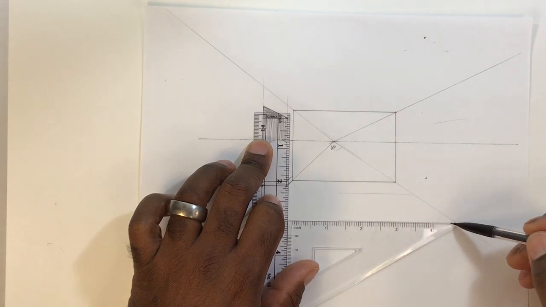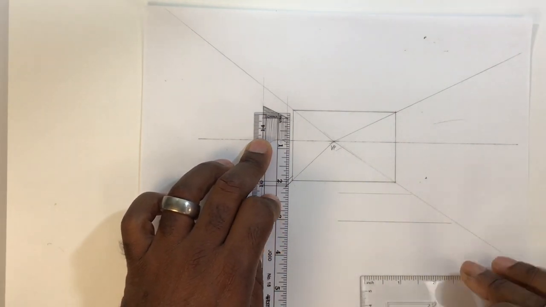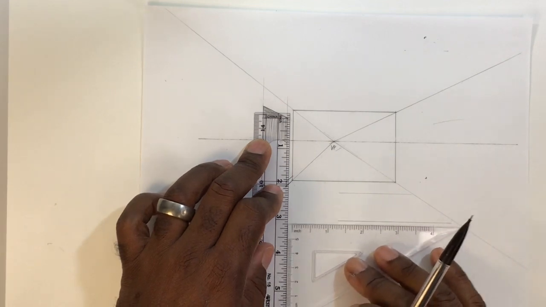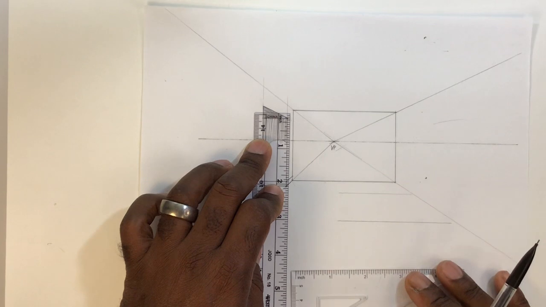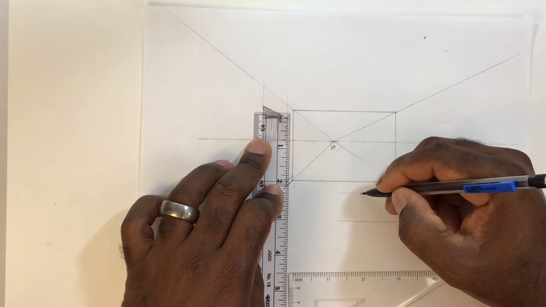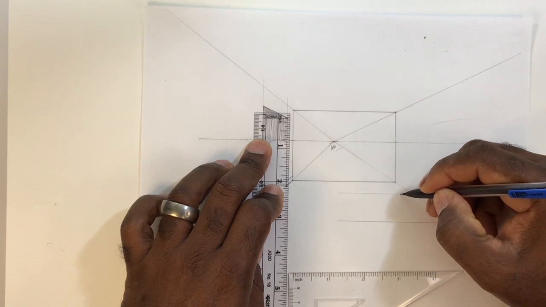Make it long enough so that you give yourself enough room to complete things. You don't have to come back and put extra length in there. Extend it nicely. All right, so we've got that and that, and this will be the width of my box.